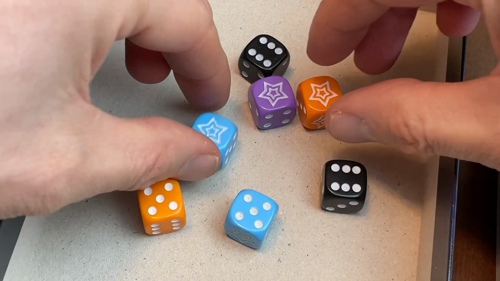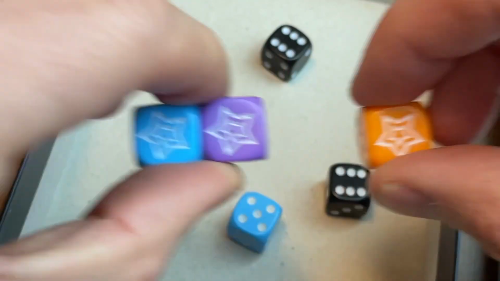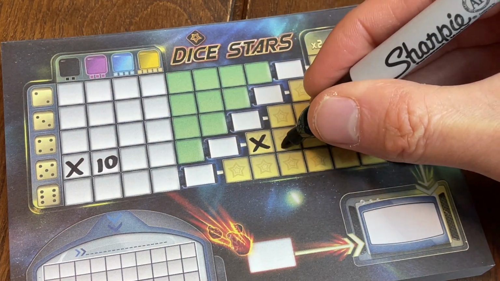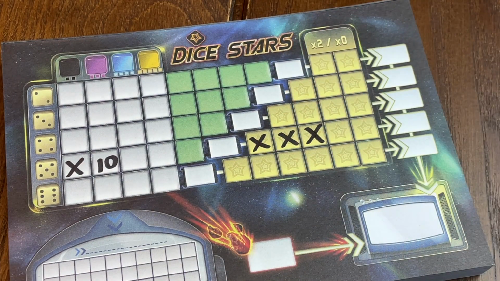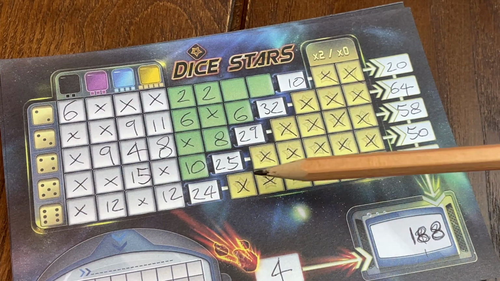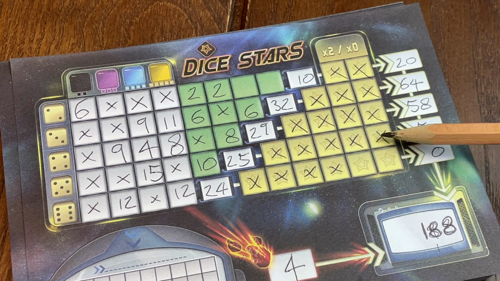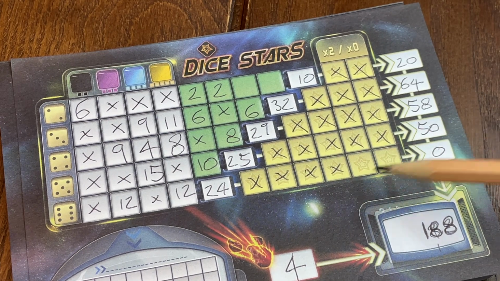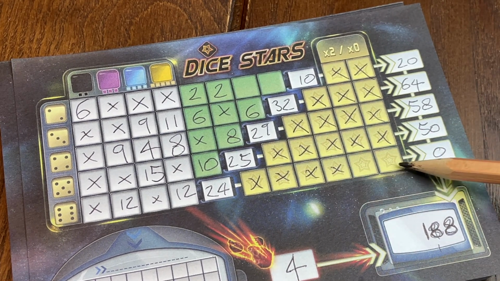If you take stars, you fill out bonus spaces to the right of the rows, but take care because a completed row of bonus stars is going to double your score for that row, but an incomplete row of stars will cancel out any values in the row. So it's better to have no stars in a row than an incomplete row of stars. So the interaction in Dice Stars comes from leaving dice behind in that pool after you've drafted your own selection of dice.